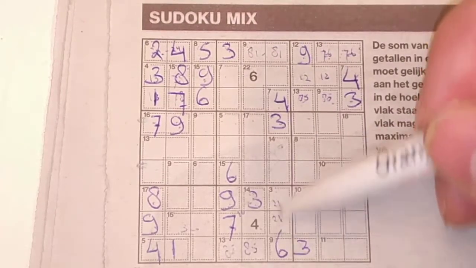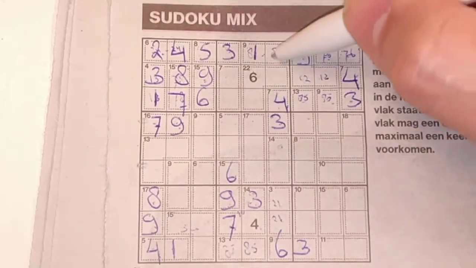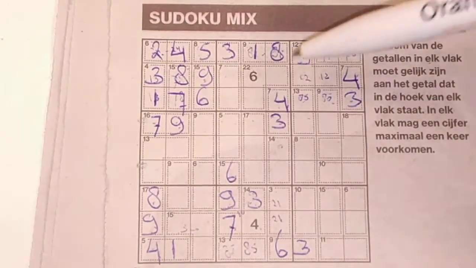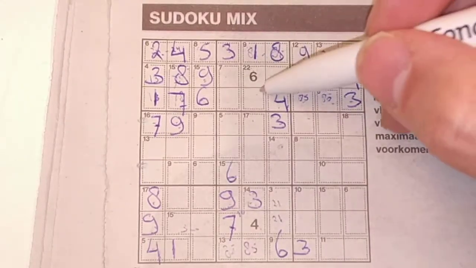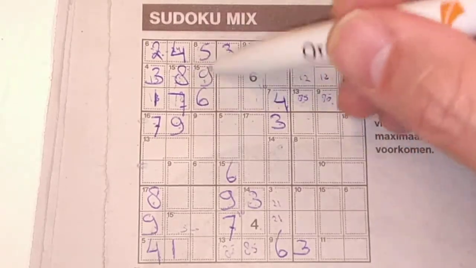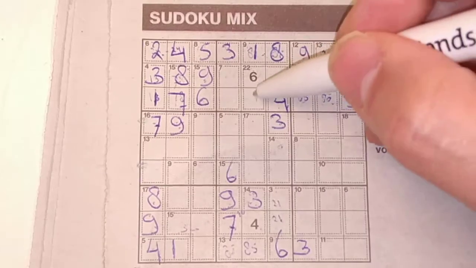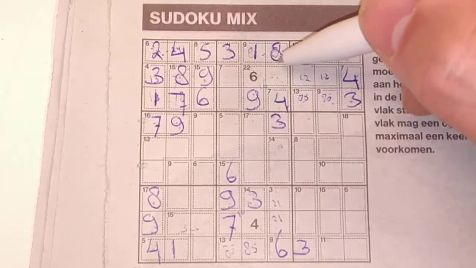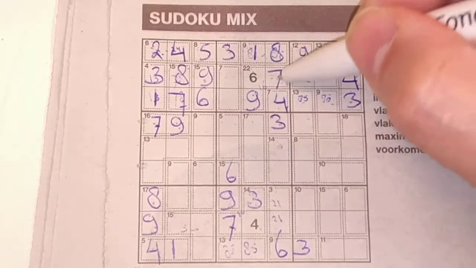Then we have a 1 in this column, so no 1 there. 1 should be here, and the 8 goes there. These two boxes together should be 16. 16, that means 9 plus 5. We have a 9 there, so 9 cannot be in this box. 9 should be here, and the 16, 9 and 7, 7 is missing, yes.